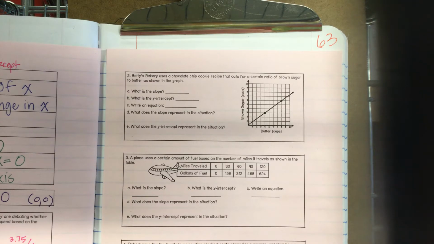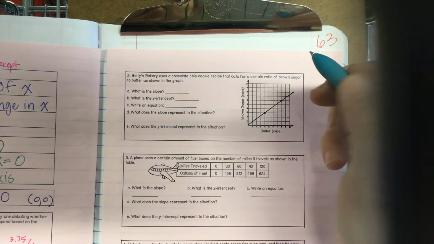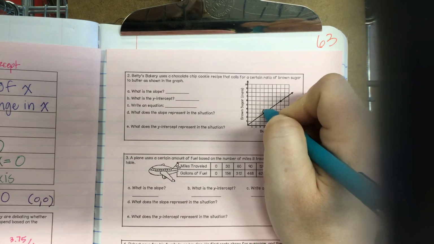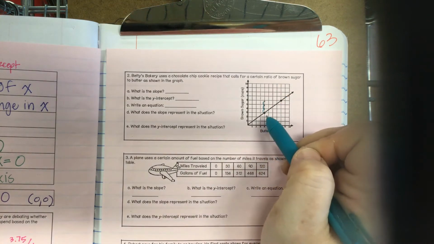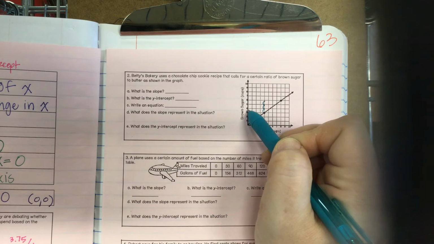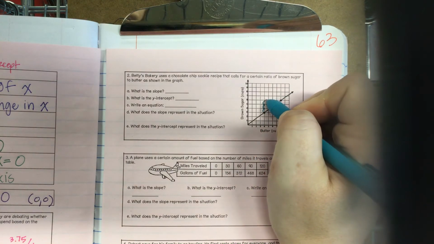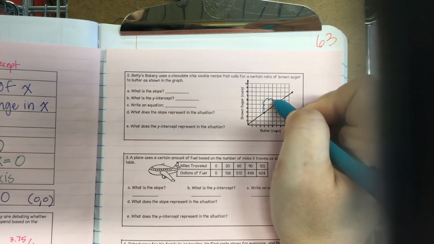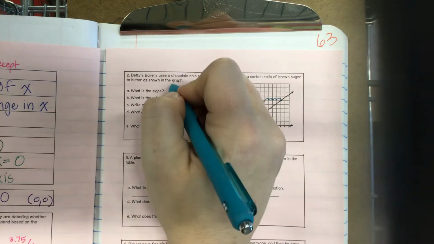Rise over run. So from one dot to the next dot? Oh, look, there are dots on here already for me. Isn't that nice? 1, 2, 3. Should I double check? Is it counting by ones? Okay, so we're okay. 1, 2, 3 over 1, 2, 3, 4. What's my slope? 3 over 4.